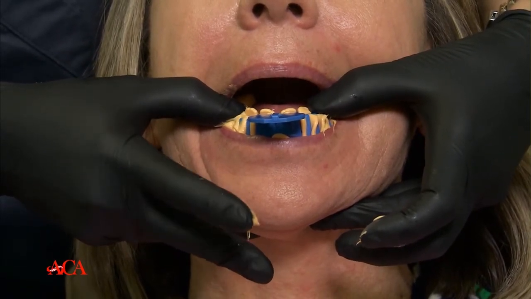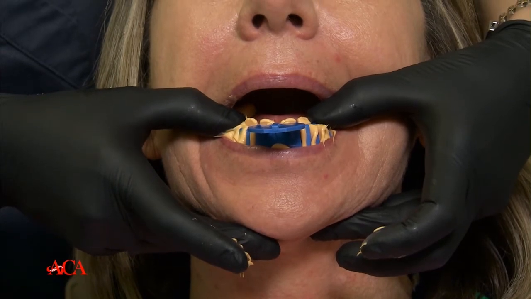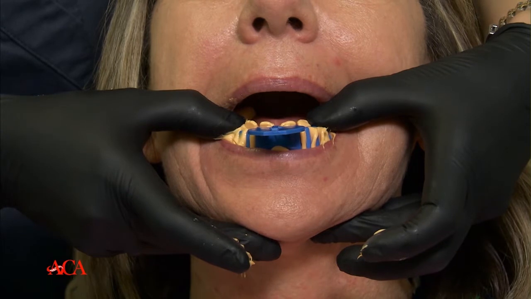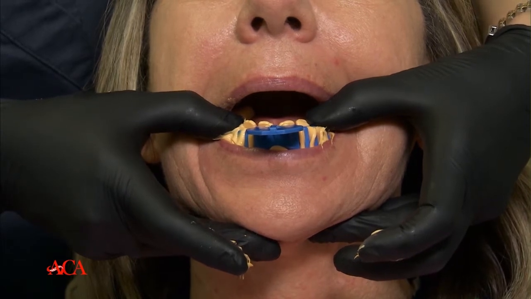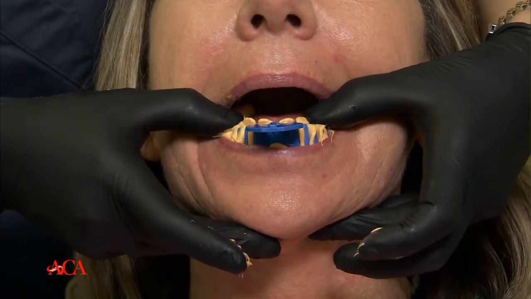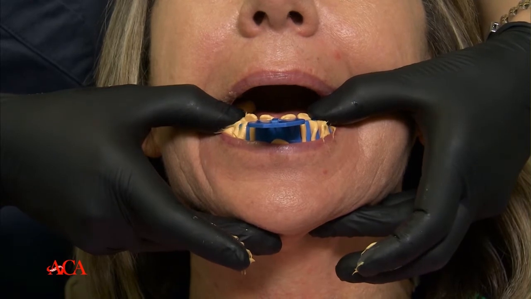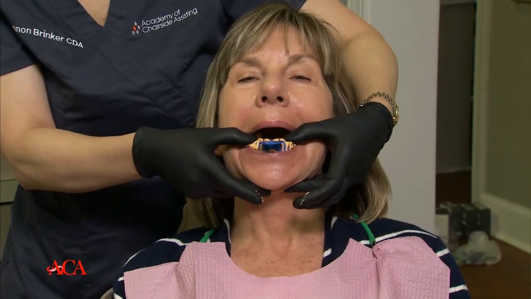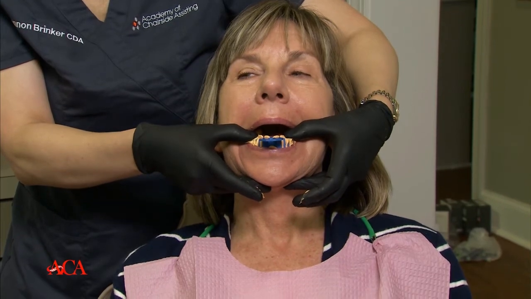A lot of assistants will stand in front the whole time, and that's fine, because if you're worried about moving, you can move the tray. But for me, I like it better where I can put my hands around her chin and actually hold it stable here. So again, I think it's just a matter of technique. But this is going to be a minute working time, minute and a half setting time.